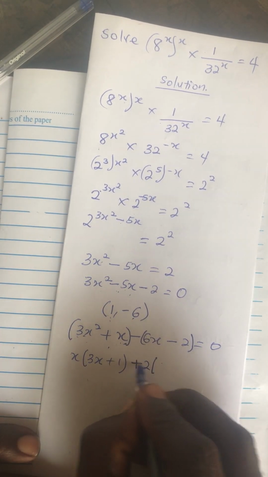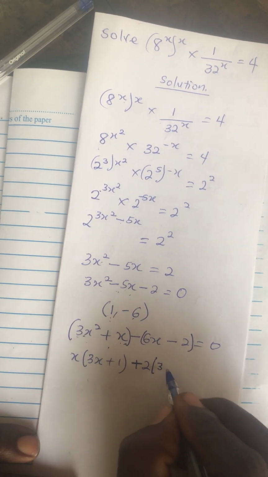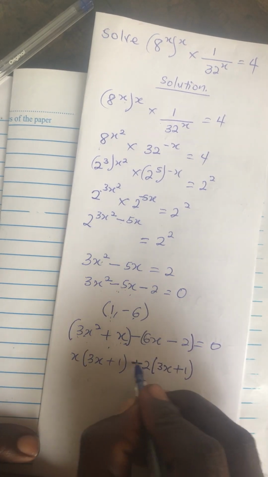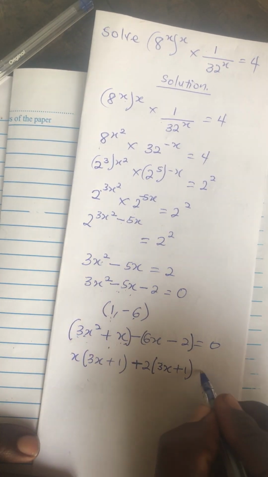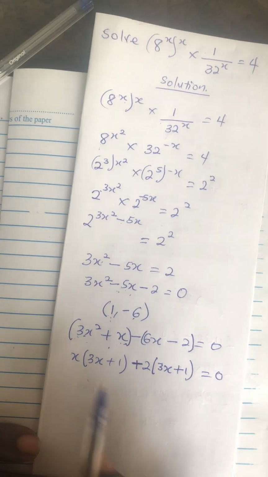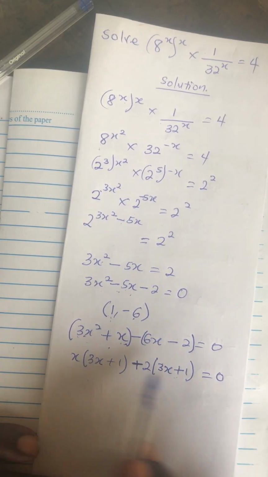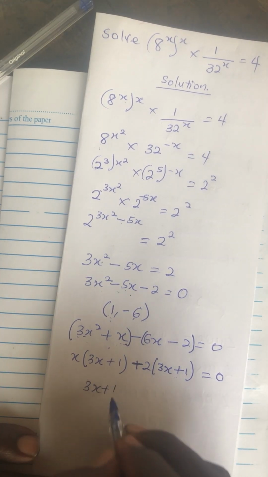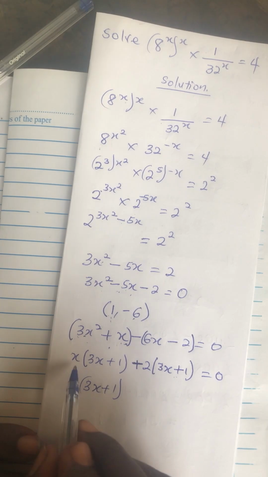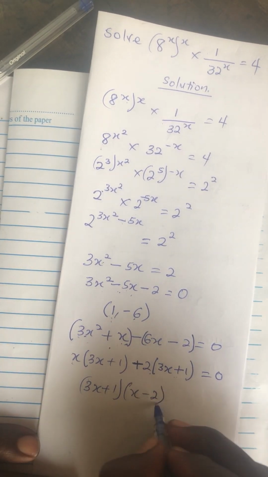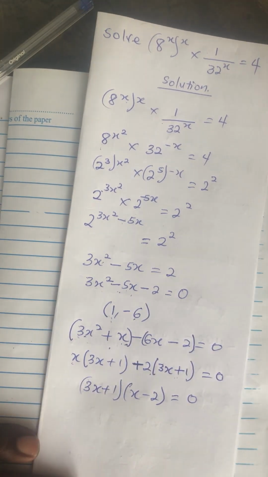So minus 2, 3x plus 1. This is equal to 0. From here, you can see that what is here and what is here are the same. You only take one of them, 3x plus 1. Then we take the coefficient of the two brackets, x minus 2, all being equal to 0.